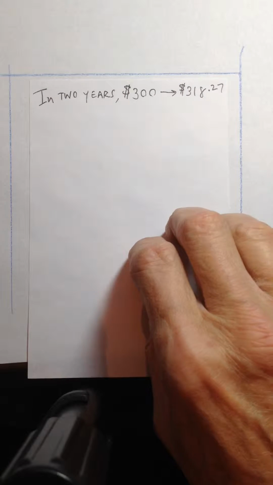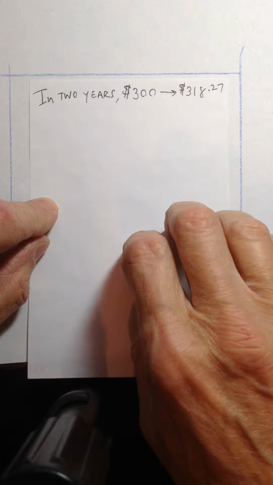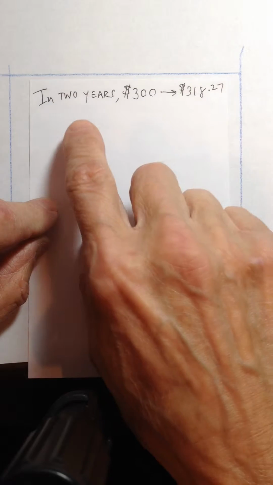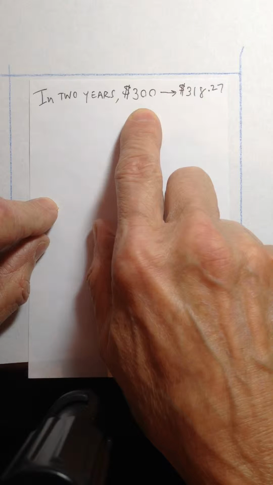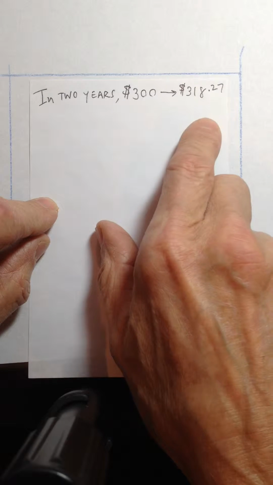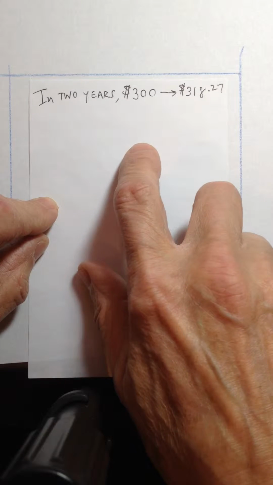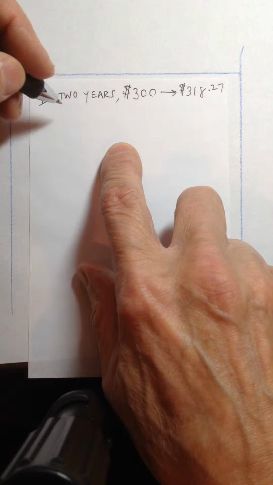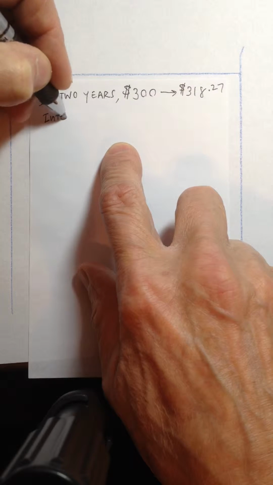Hi, here's a new kind of problem. Let's say we put some money in some kind of savings account, and in 2 years, the $300 that we put in the beginning has turned into $318.27. We want to answer a couple of questions here. First of all, we want to know what was the interest rate.